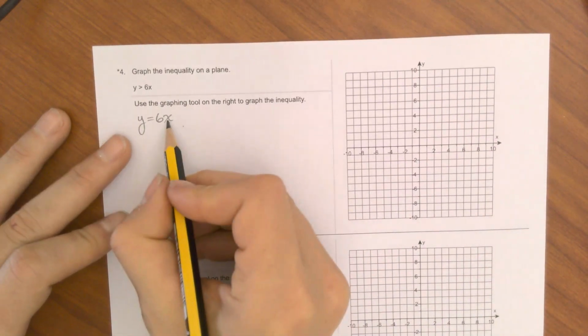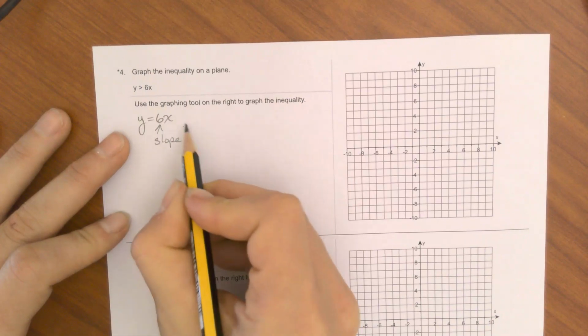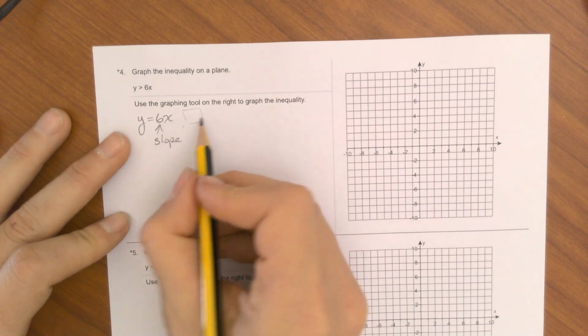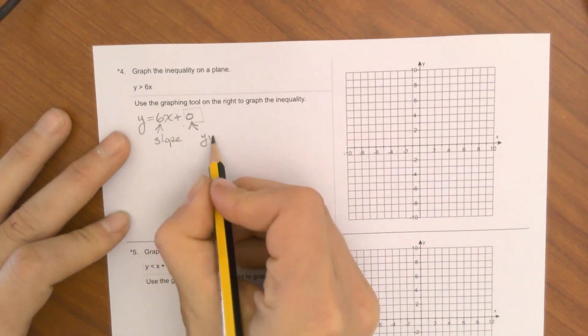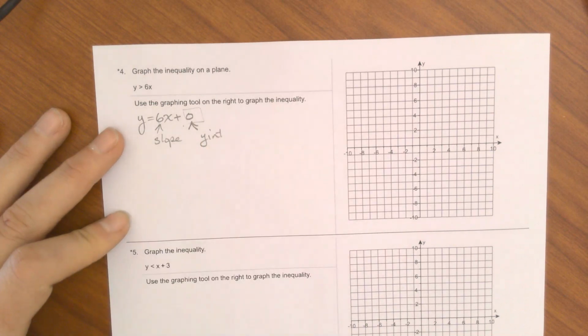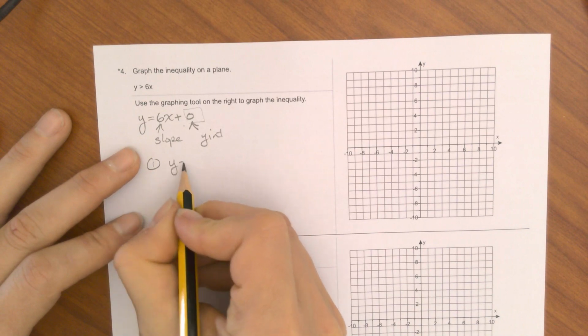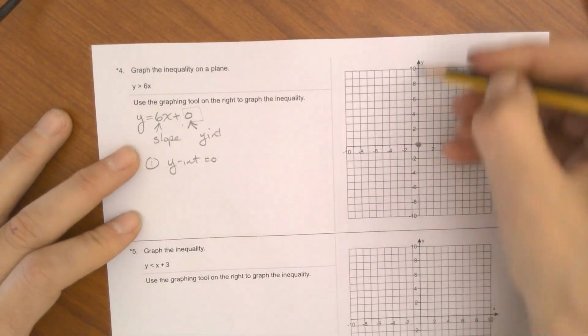So the number that is beside the x, that's my slope. There is no number here for the y-intercept. So if there's no number, it's really like plus 0. So my y-intercept is just the 0. So step one, my y-intercept equals 0, so I put a point at 0 on the y-axis.